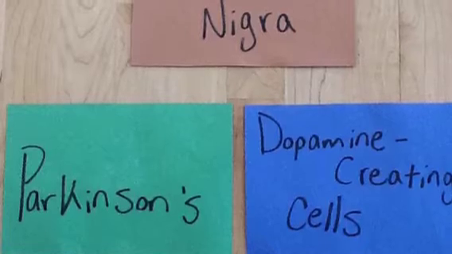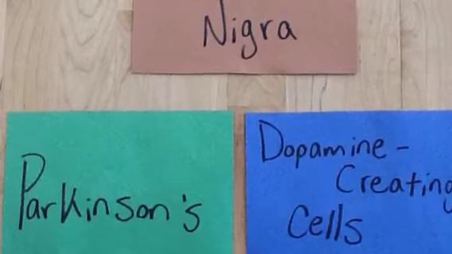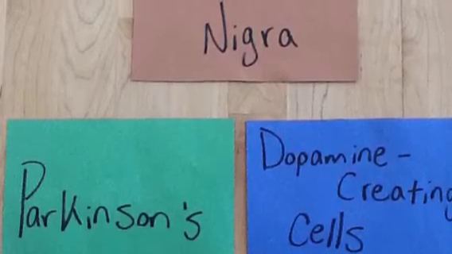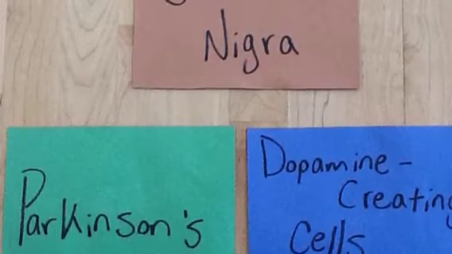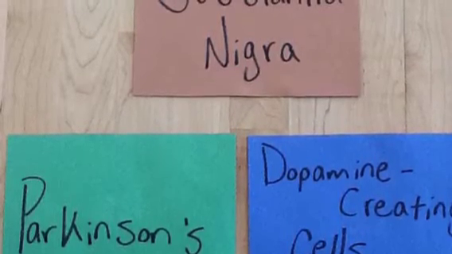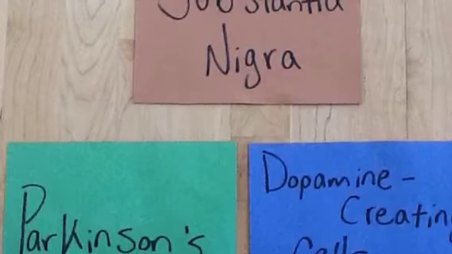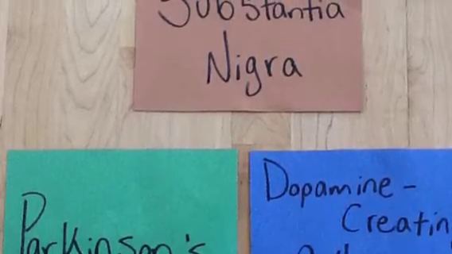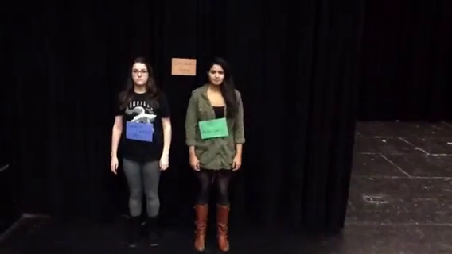Parkinson's is a nervous system disorder that kills dopamine-creating cells. Dopamine sends signals to the part of the brain responsible for movement. This all happens in the substantia nigra, which is a part of the midbrain. Someone with Parkinson's would be unable to move properly. There is no specific known cause for Parkinson's.